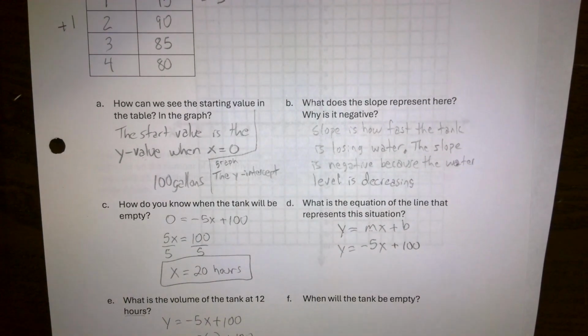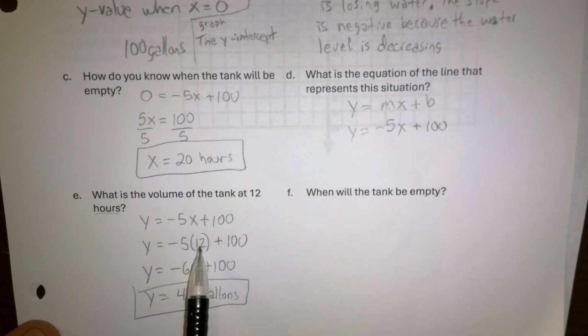Oh, sorry. I apologize, I didn't have all of that shown up there. So once again, we plug 12 in for x, multiply, we get a -60, and then we combine those. That's a war, positives win, and you have 40.